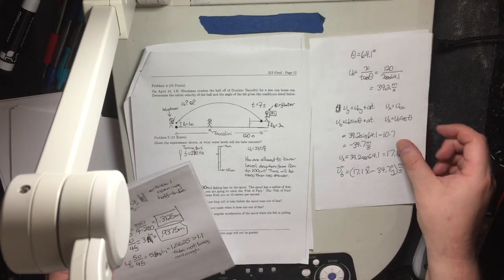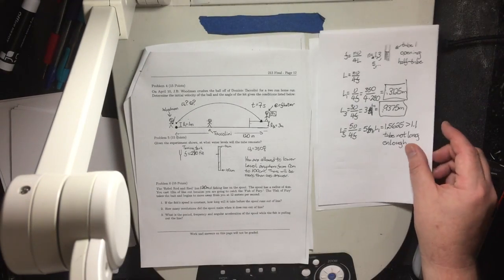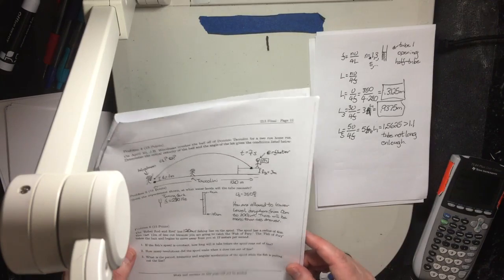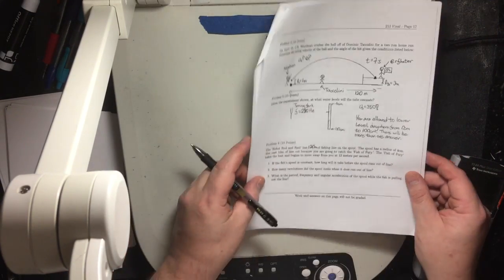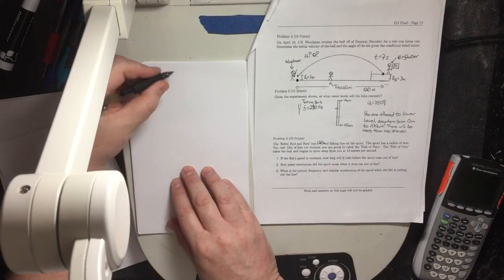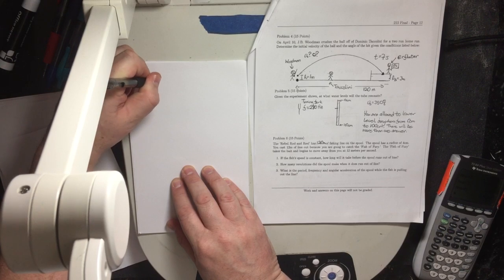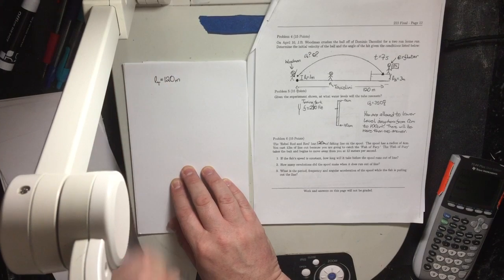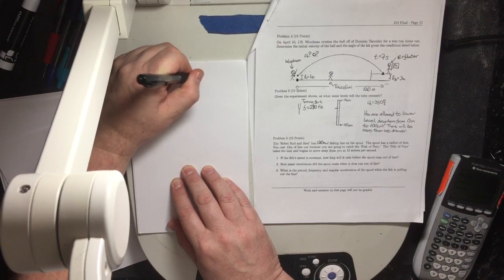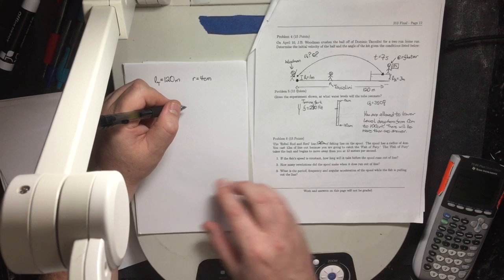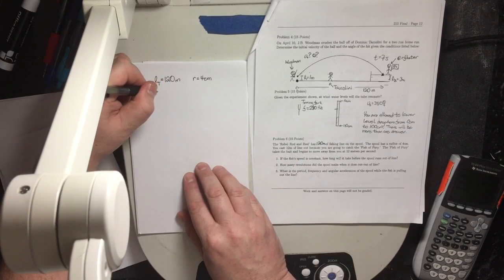Okay, number 6. All right, Rebel Rod and Reel Fish of Fury problem. Rebel Rod and Reel has 120 meters of fishing line on the spool. Spool has a radius of 4 centimeters, R equals 4 centimeters. You cast out 12 meters of line.